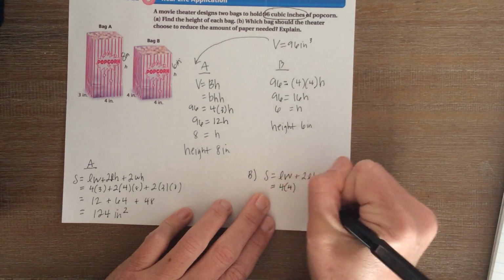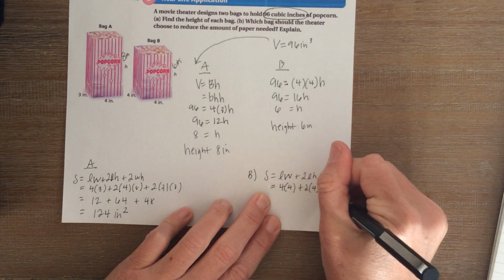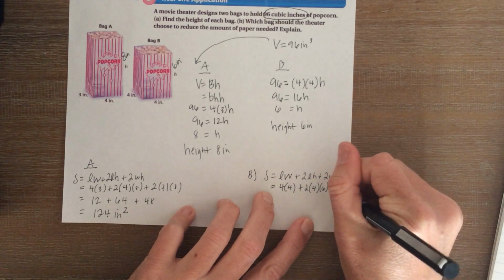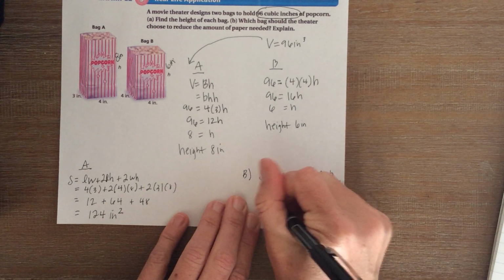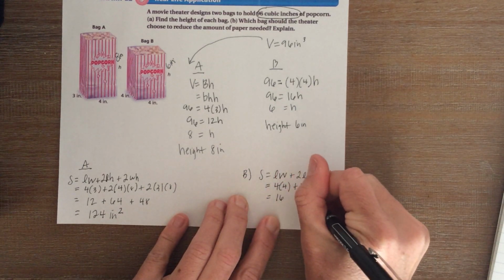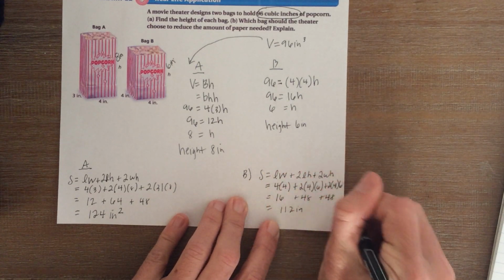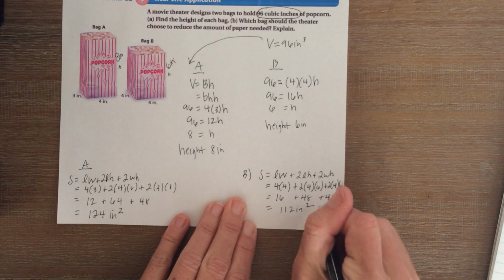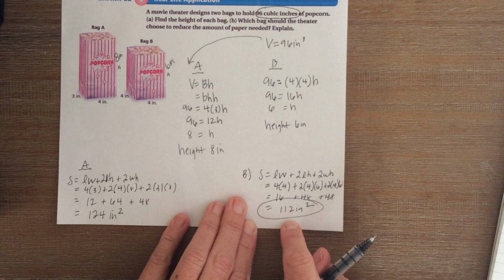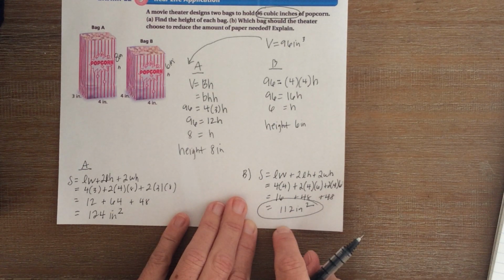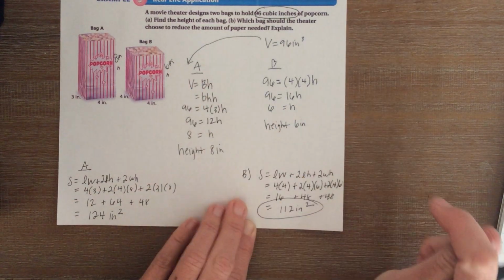This is 4 times 4 plus 2 times 4 times 6 plus 2 times 4 times 6. Sorry, I had to squeeze that all in there again. 16 plus 48 plus 48. This is 112 inches squared. You can see that the surface area of bag B is less, which means less paper is required. So the movie theater should choose the dimensions for bag B.